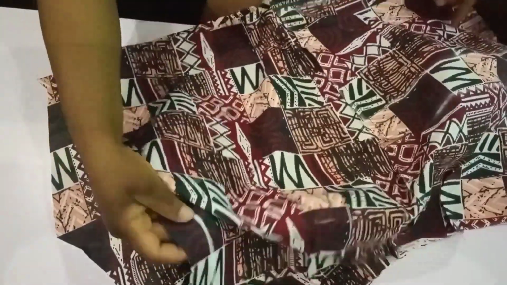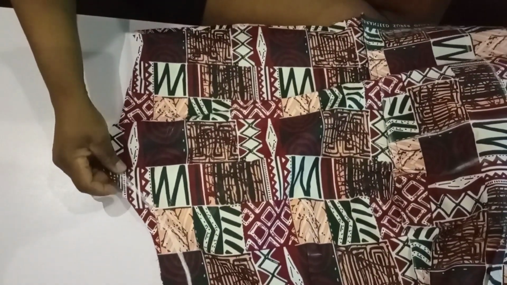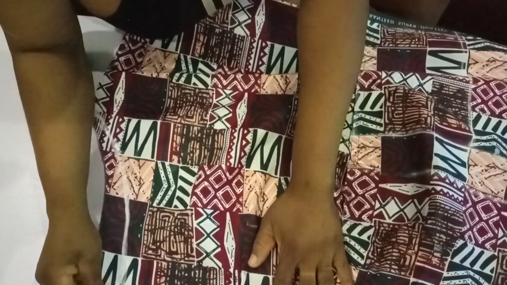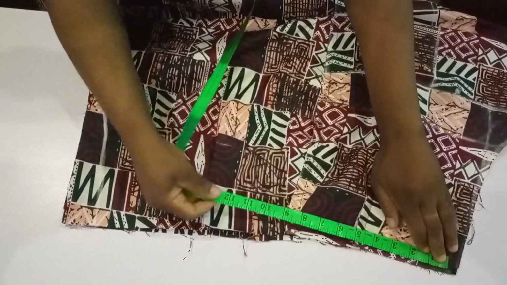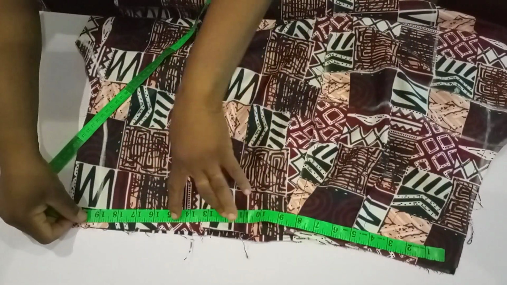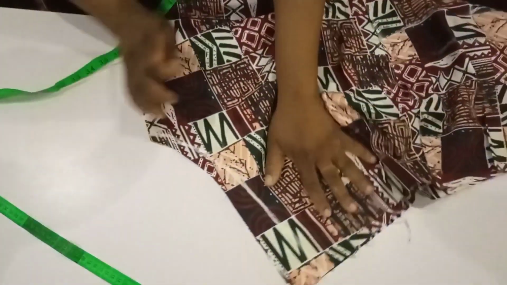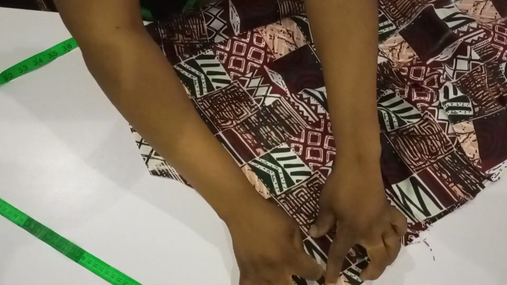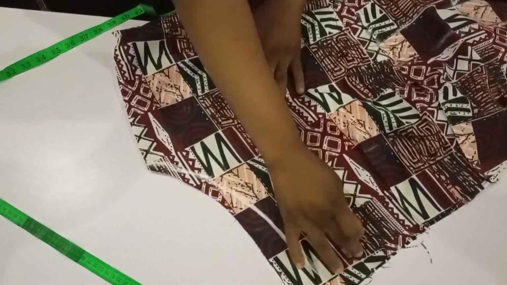So now we are going to join the back crotch, but before that we'll take our waist measurements. See how I place the back crotch together. So we'll start by taking our waist measurement from the front waist, that's towards the crotch. Mine is 19, so I marked, and connect it to the crotch at the back. So no matter how much the remaining allowance is, just ignore it. Just mark your waist, then connect it to the crotch.